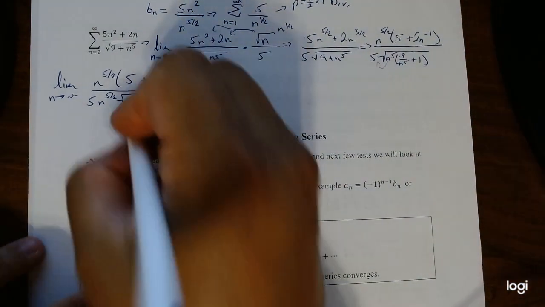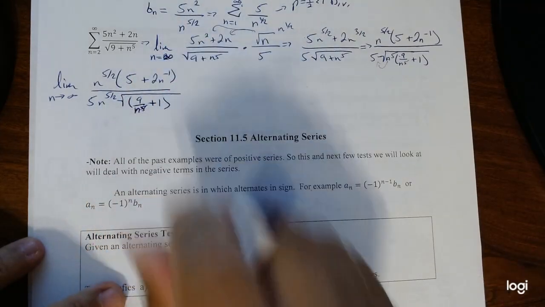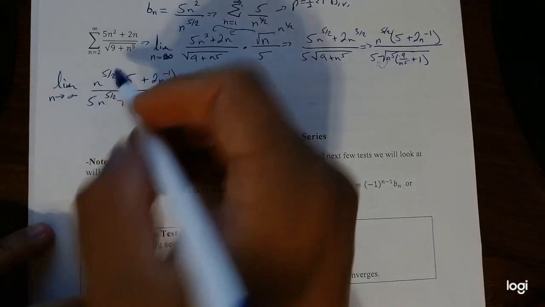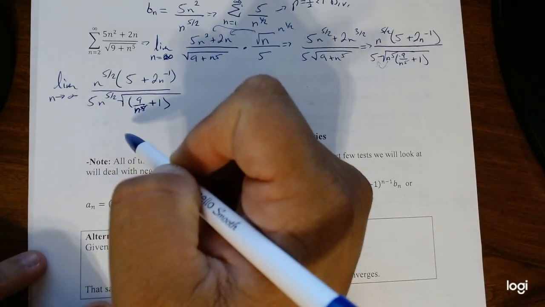Again, I don't have that, so this is going to be a 5 there. Okay, notice these cancel, which is a good thing.